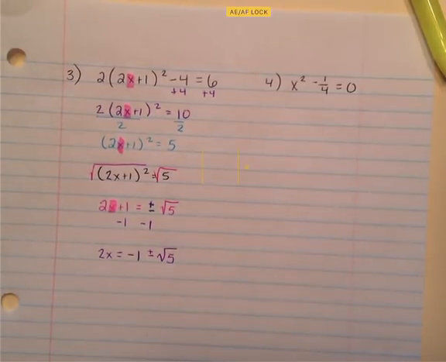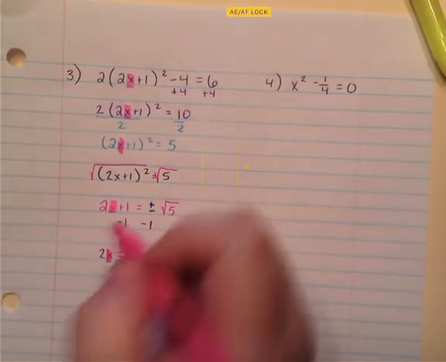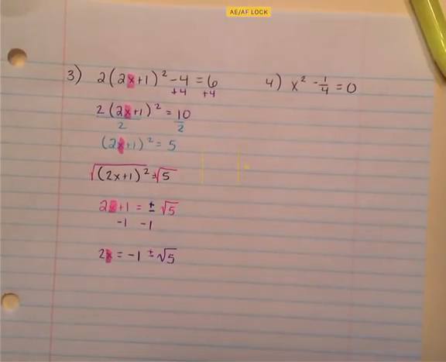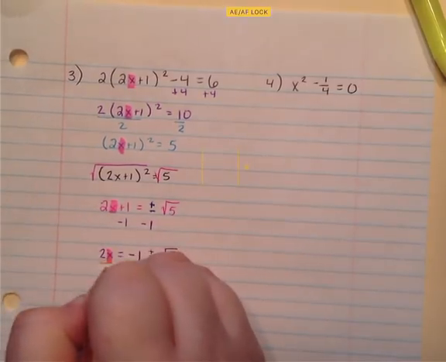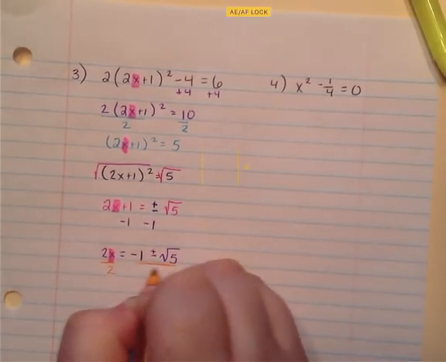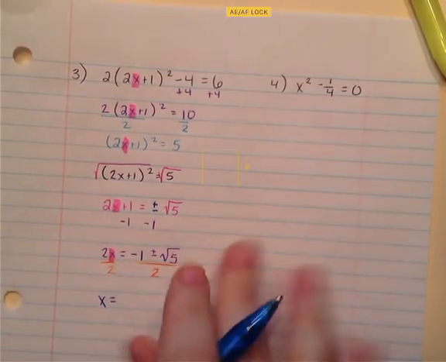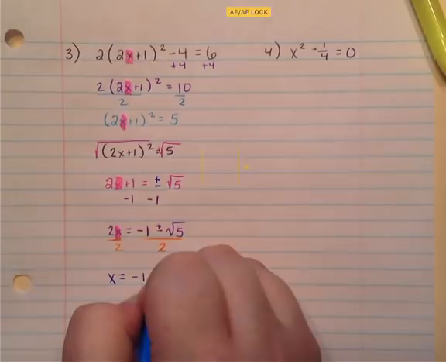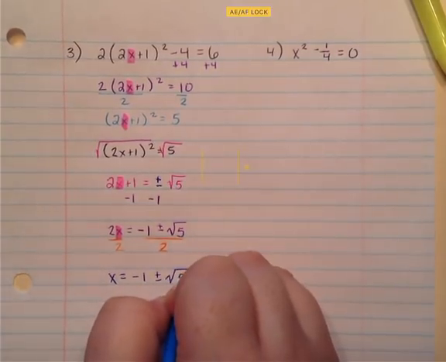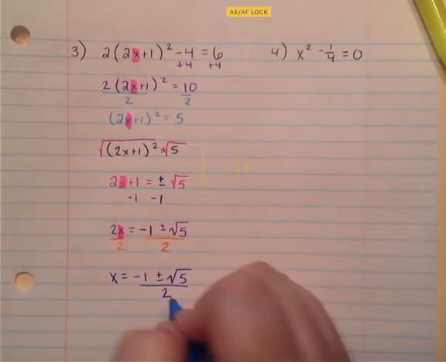Now we're almost done. We still want to get this x value by itself, which is still times 2. So in order to undo that multiplication of 2, we're going to divide both sides by 2. We have to divide this entire side by 2. So we will be left with x equals negative 1 plus or minus the square root of 5, and this is all over 2.